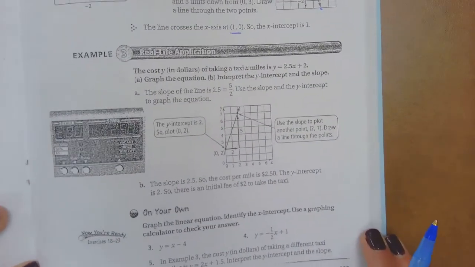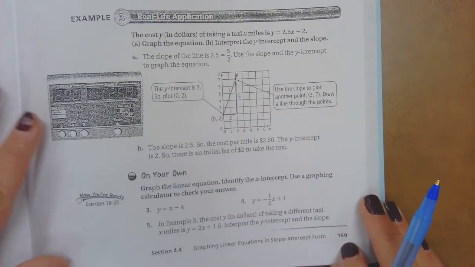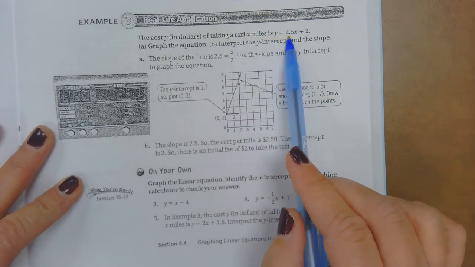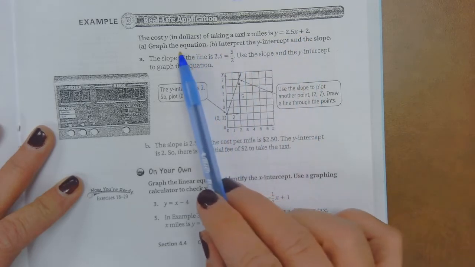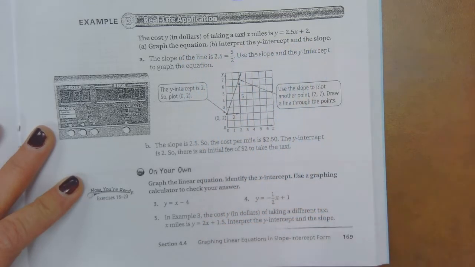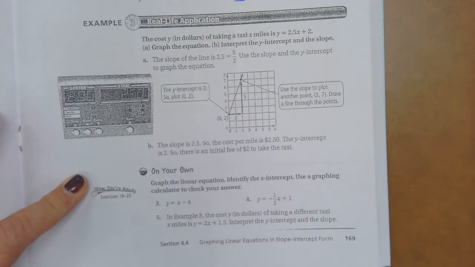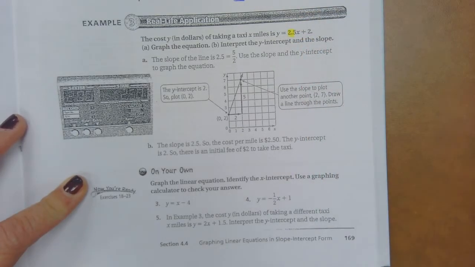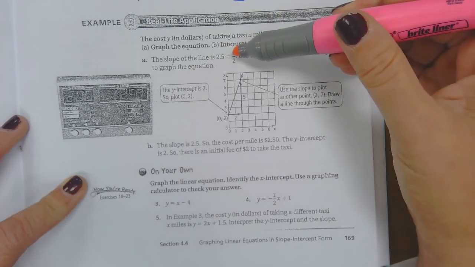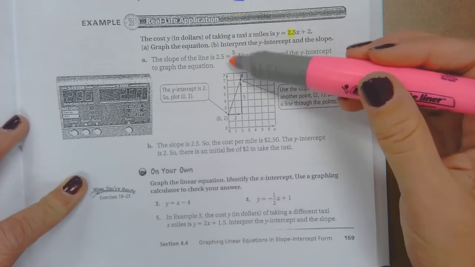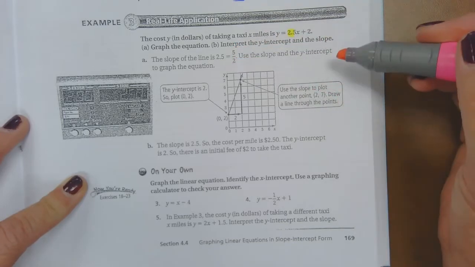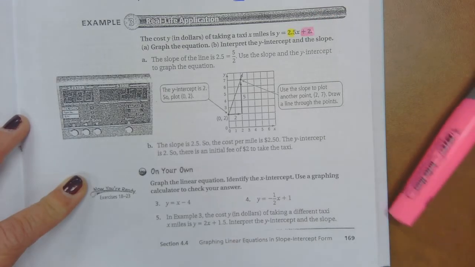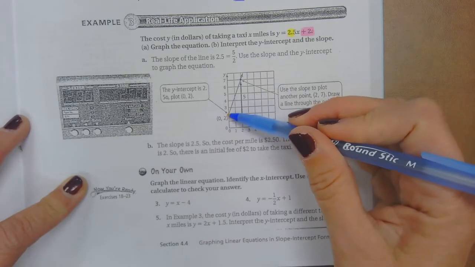All right, real life application. So for number 3, the cost y in dollars of taking a taxi x miles is y equals 2.5x plus 2. Graph the equation and interpret the y-intercept and the slope. The slope of the line is 2.5, and 2.5 is the same as 5 over 2. It helps if it's written in fraction form so you can see your rise over your run. Use the slope and the y-intercept to graph the equation. The y-intercept is 2. So what you would do is go to (0, 2) and plot your first point.